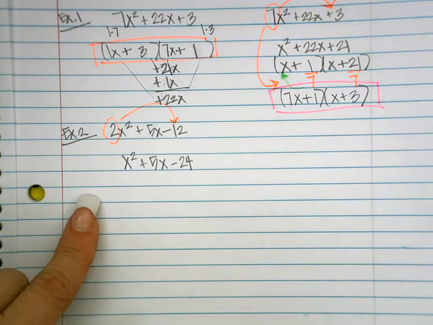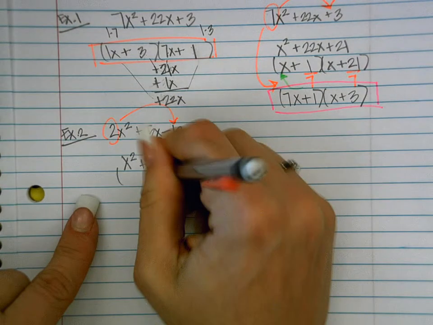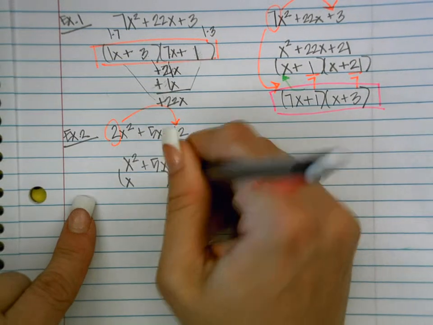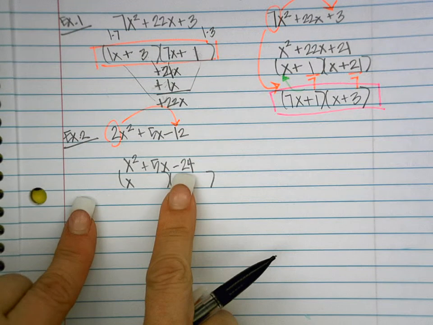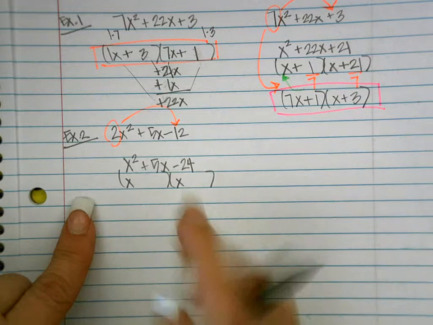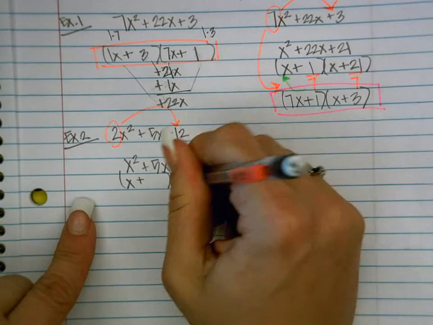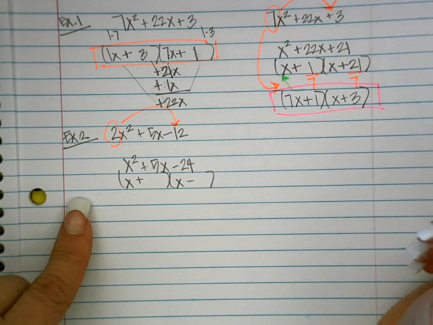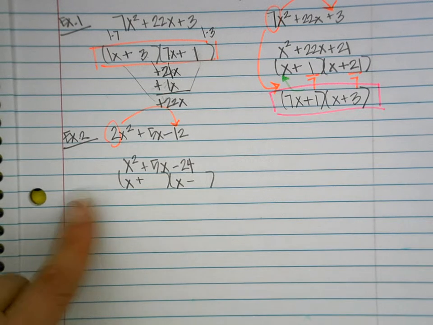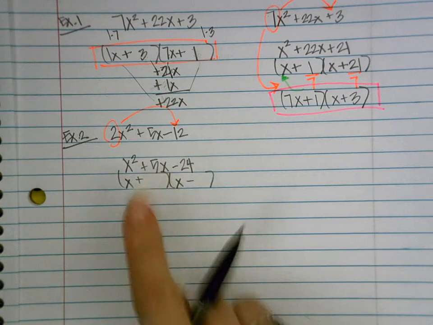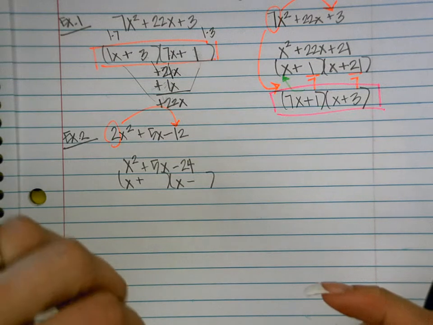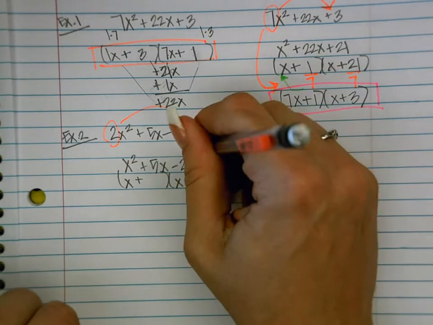Then you factor just like a normal trinomial. What would your signs be here? Both plus, both minus, or one of each? Negative at the end has to be one of each. The only way you could get a negative is to have one positive and one negative multiplying together. Now think of what can multiply to negative 24 and add to positive 5. 3 and 8. Okay, so we know we're going to have 3 and 8.